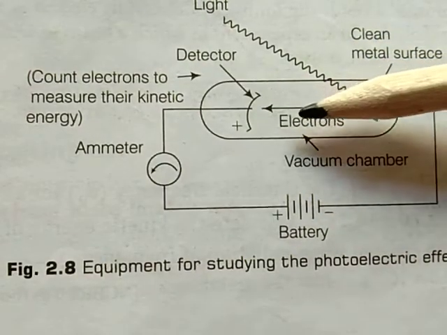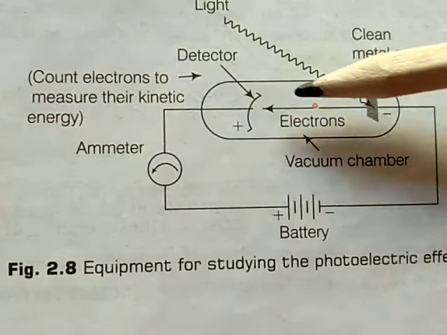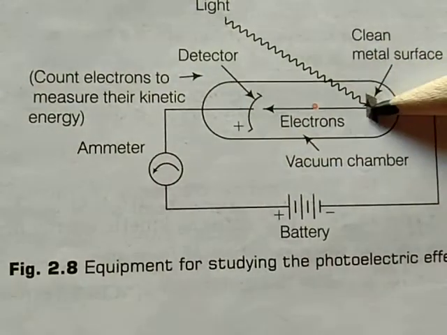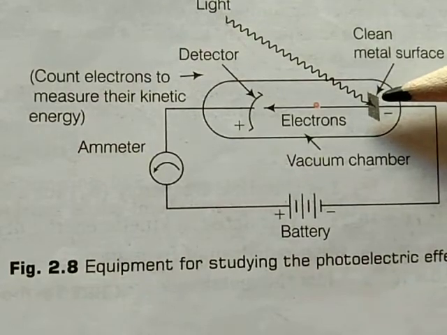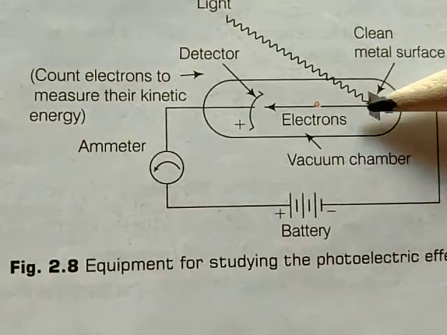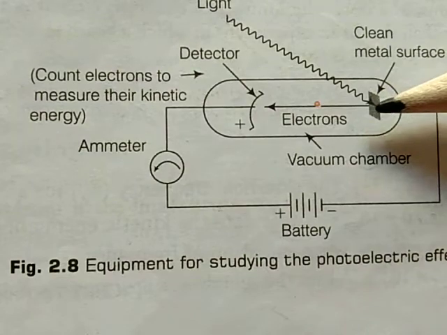Third point, for each metal there is a minimum frequency below which the photoelectric effect is not observed.